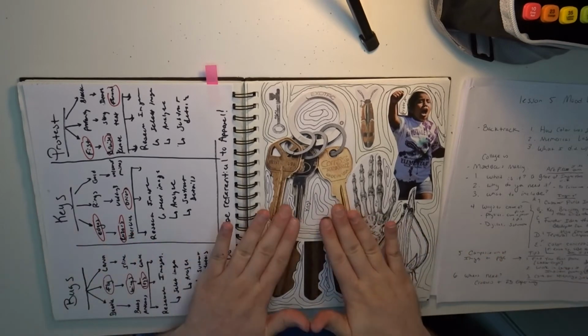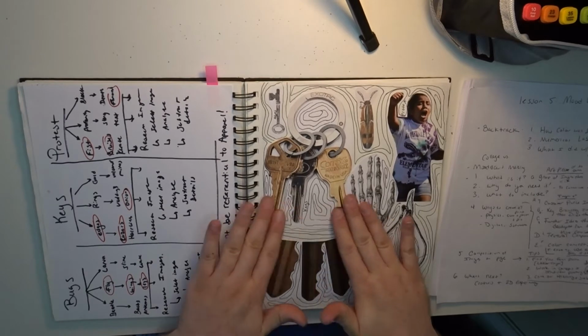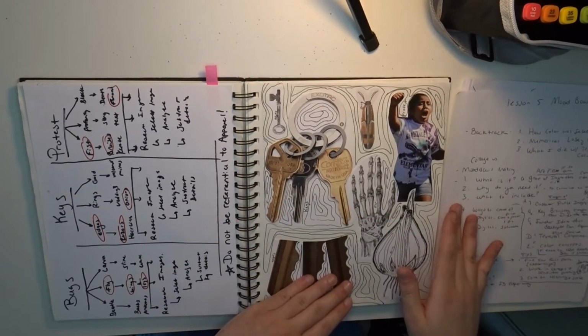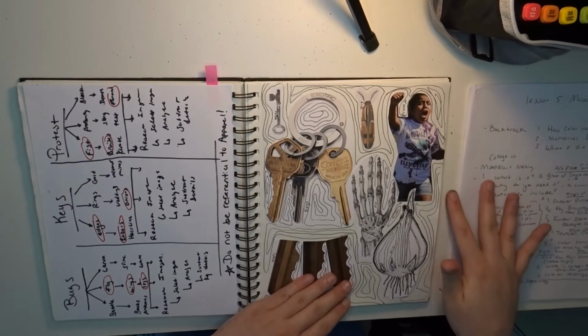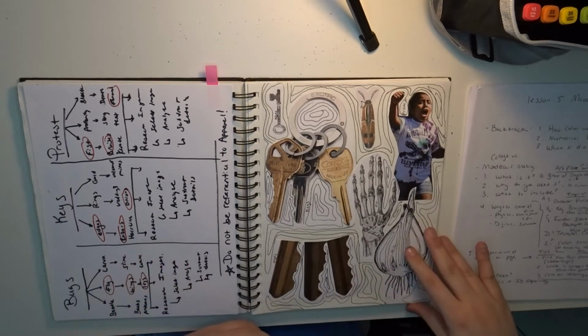So say I wanted to use keys, I wouldn't necessarily use these as my image because I already have it in my sketchbook. It's nice to replicate certain things, but you always want to try to find new ideas. So furthering that exploration by finding another picture is one of the best things you can do.